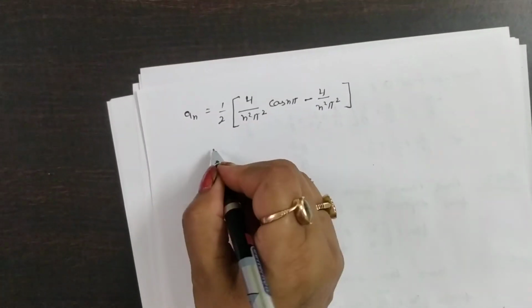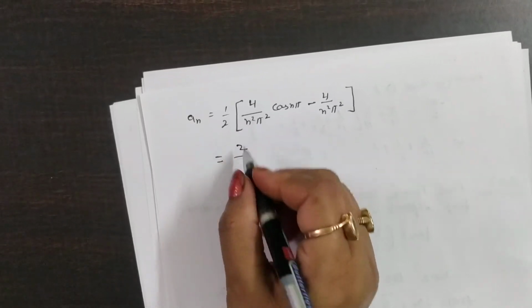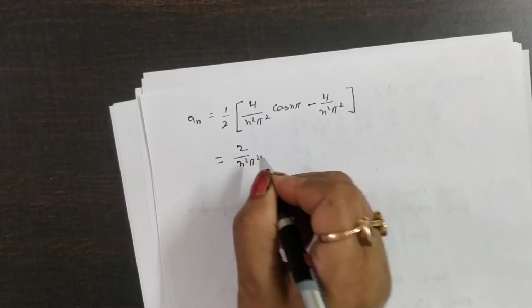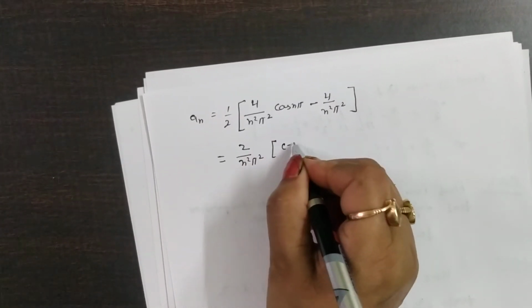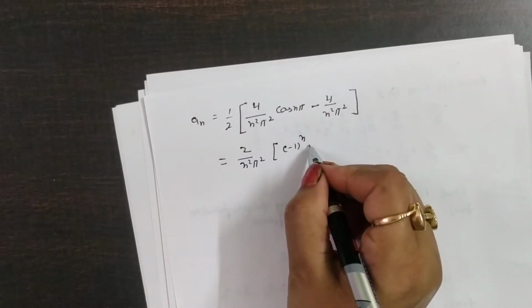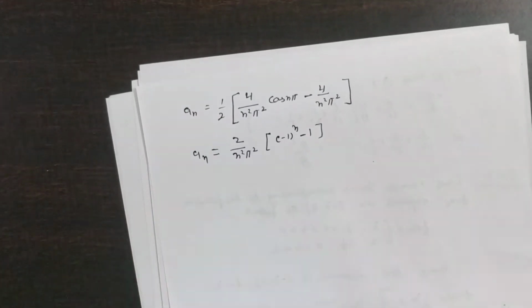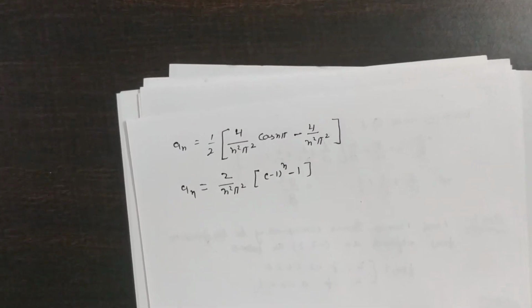Solving this you get 2 by n square pi square, and generalizing, cos n pi is minus 1 to the power n, so taking it as common, you get minus 1 to the power n minus 1. This is the value of an. I think the value is clear now.